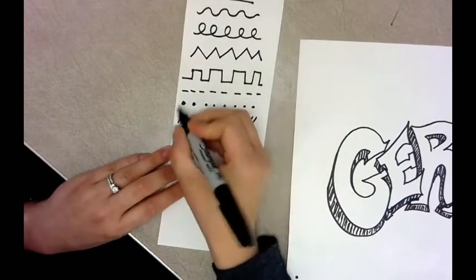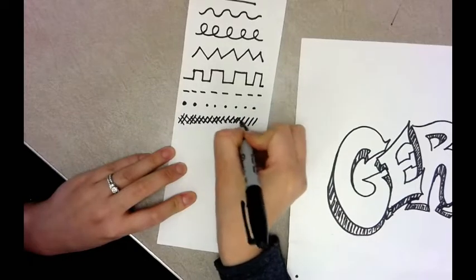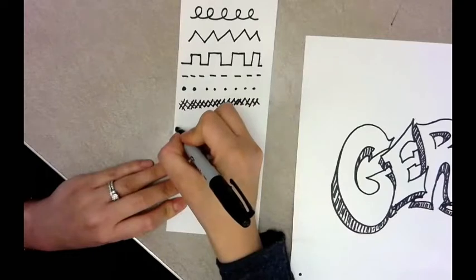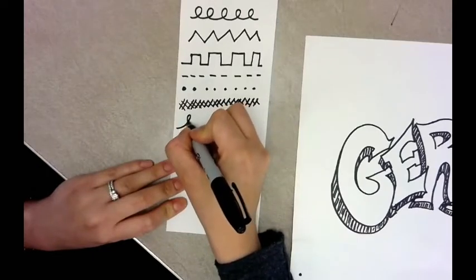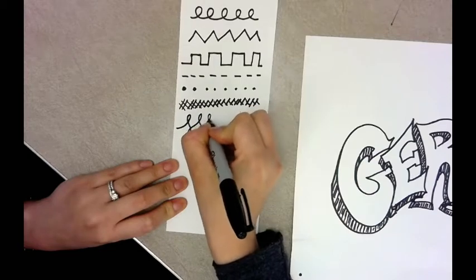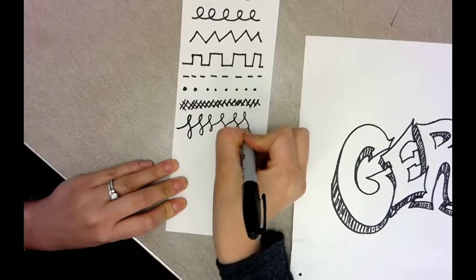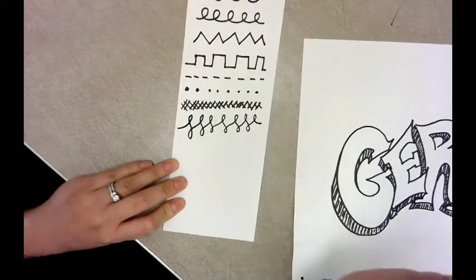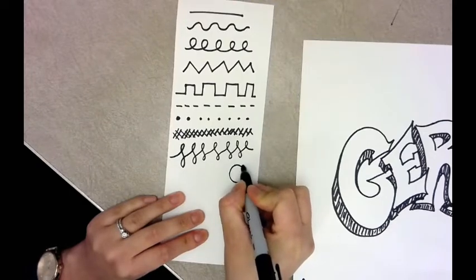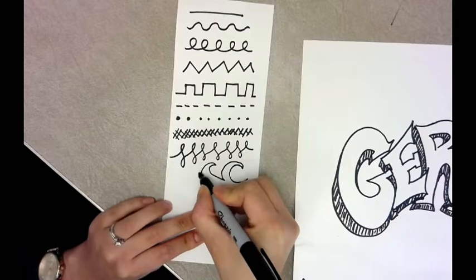Those are hatching lines, and if you draw over them with lines on the opposite direction, those are cross-hatching lines. This next one is a double loop-de-loop. You can also invent your own kind of lines. I just created this wave-like line.